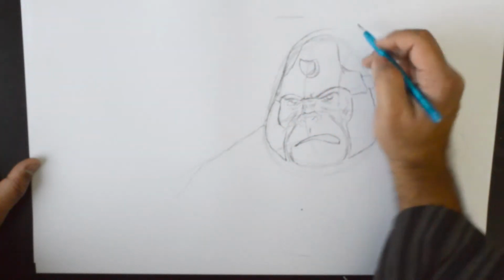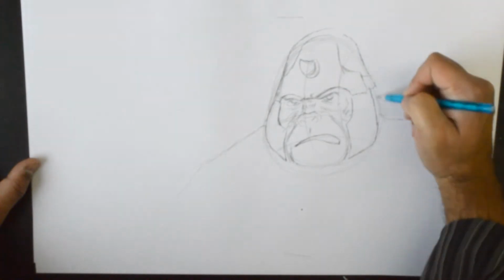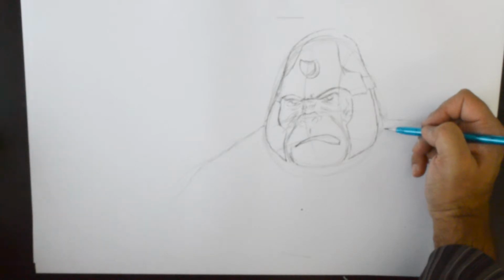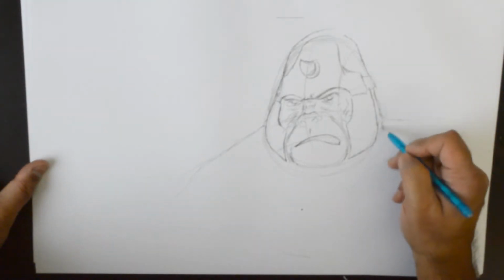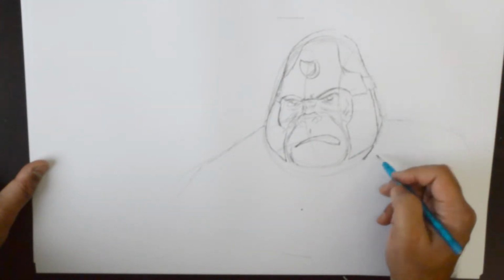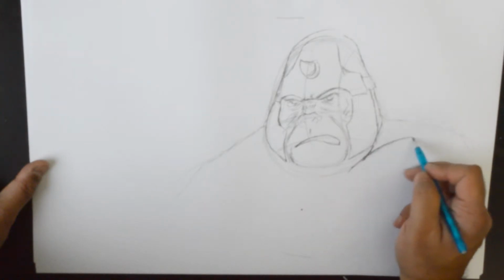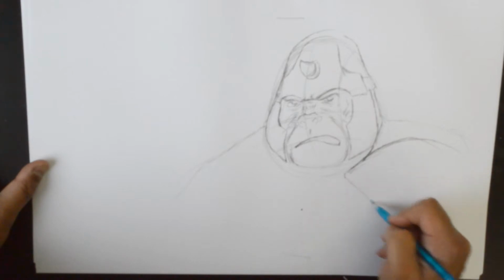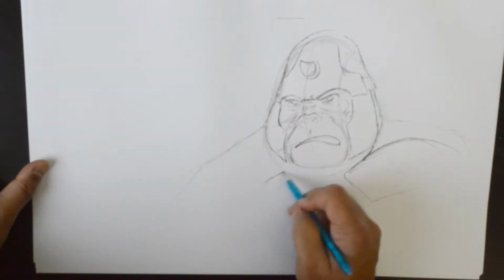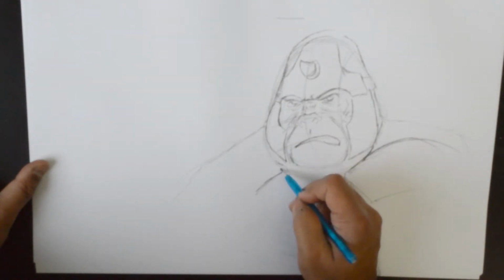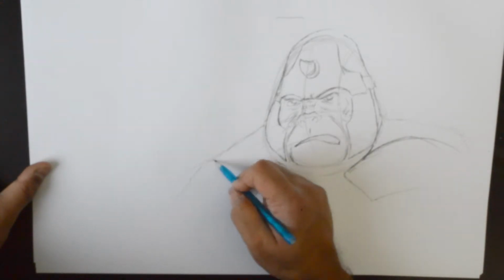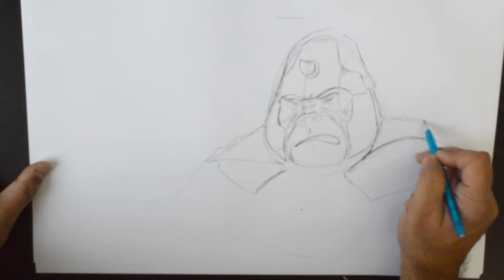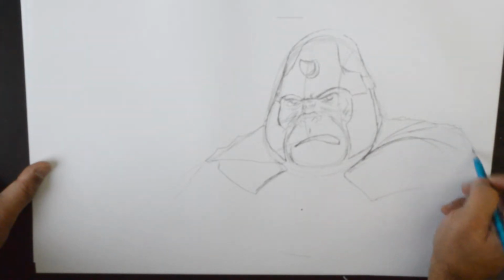And there is the top of the furry head, the back of the head. And what I'm going to do is give him some shoulder pads, cool looking shoulder pads, and that'll be a red cape.